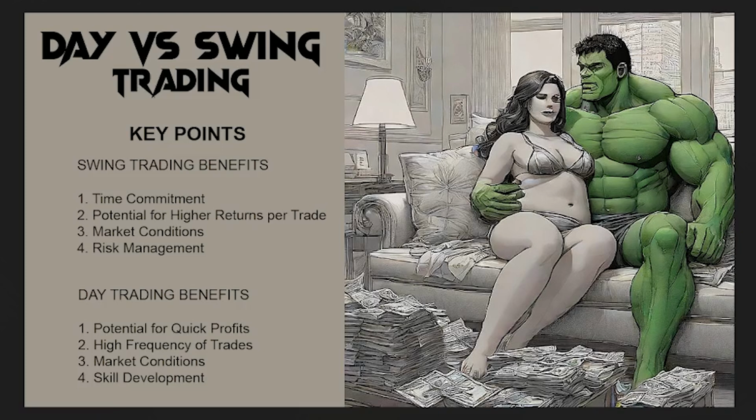Now on the day trading side, we have potential for quick profits. Obviously, you're scalping, you're in and out. Then we're also going to have high frequency of trades. So it's a lot of trading going on just to get to the goal of where you want to be. All right. Also, this one has market conditions, and day trading in particular is known to develop skills. So that's pretty much the summary. Let's go ahead and start out with swing trading, and we're going to dive right into the first card.